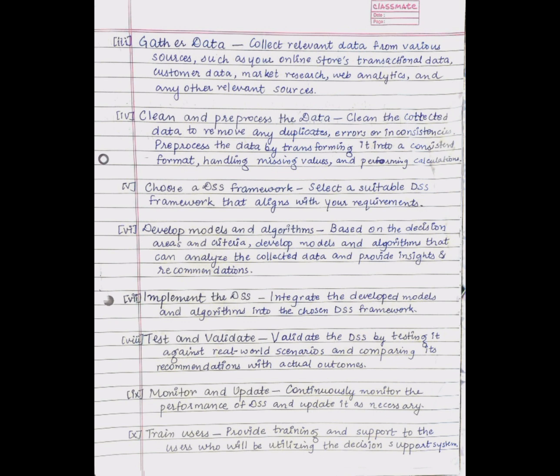Sixth, develop models and algorithms based on decision areas and criteria. Develop models and algorithms that can analyze the collected data and provide insights and recommendations.